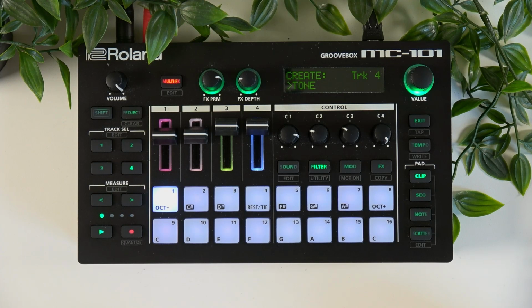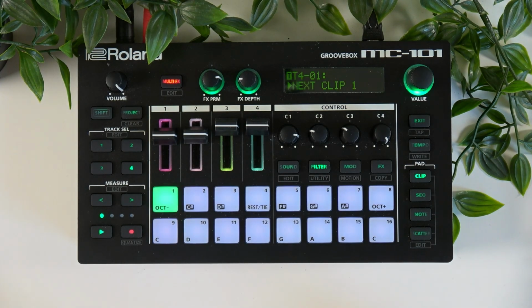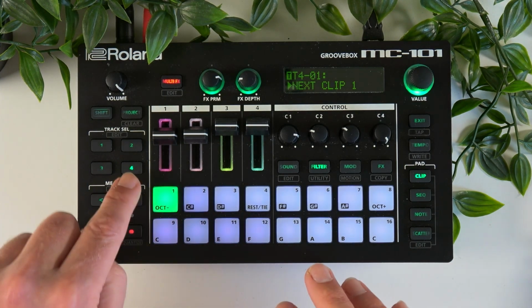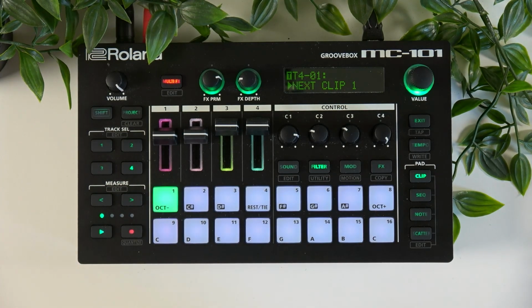And for track 4, I'm not going to bother creating any clips. We need to create another tone track, like so. But I'm not going to record any clips. I want track 4 to be used for our improvisation, as our composition is playing, just to keep things interesting. So that's very nice. I think everything should be set up there.